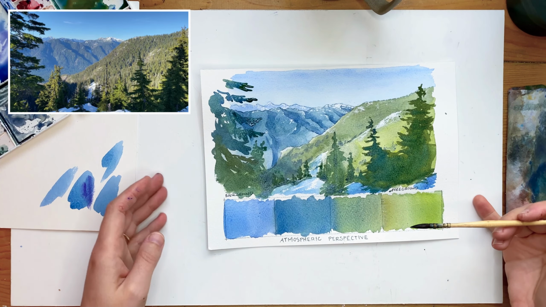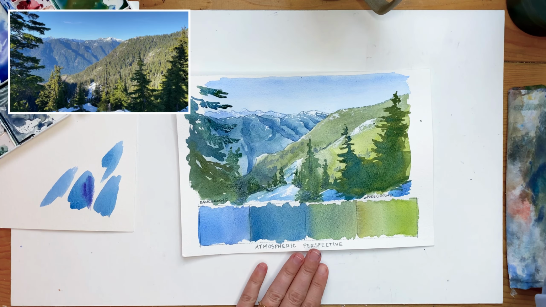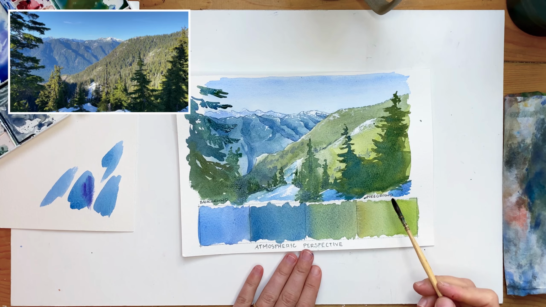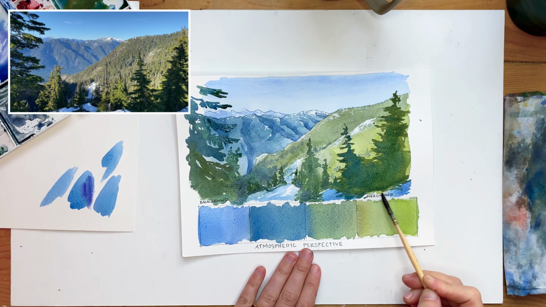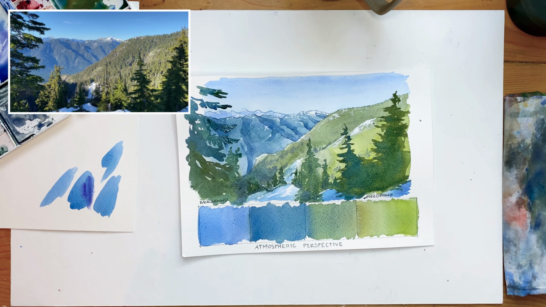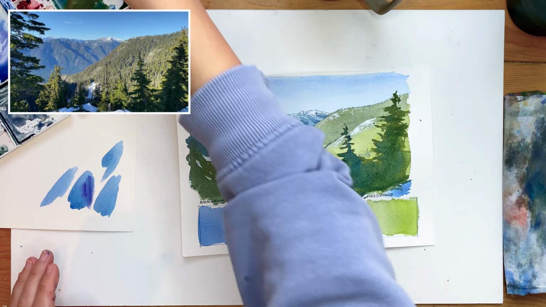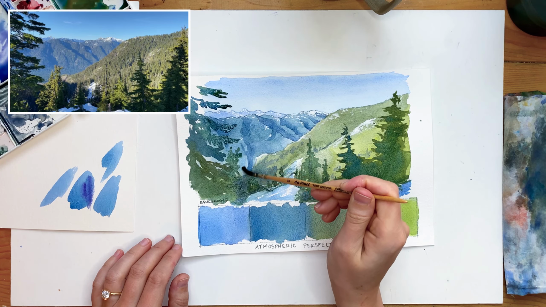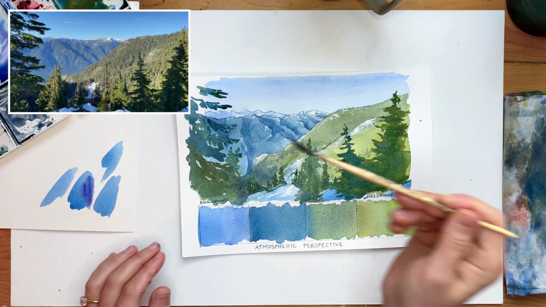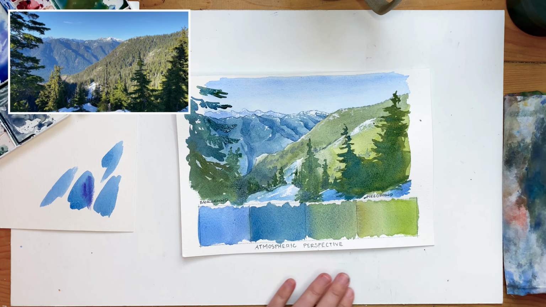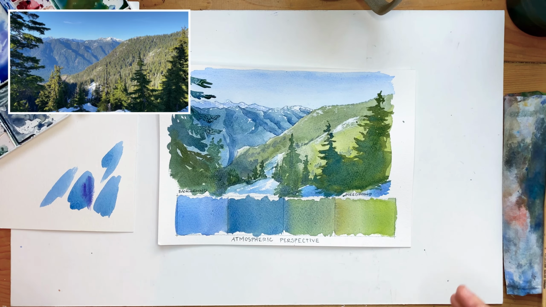Okay, so not like the best thing I've ever painted. Who cares? That's the motto of today. Who cares? I think it expresses what I wanted to explain. And that is atmospheric perspective. Ta-da!